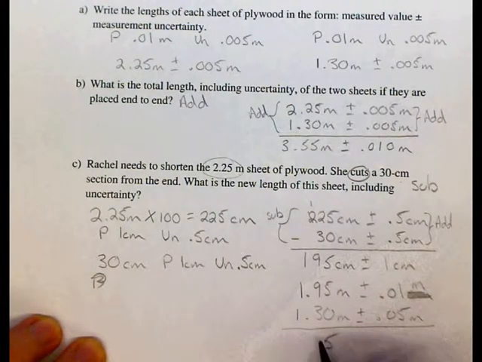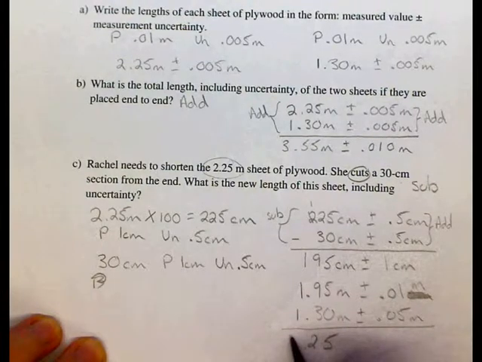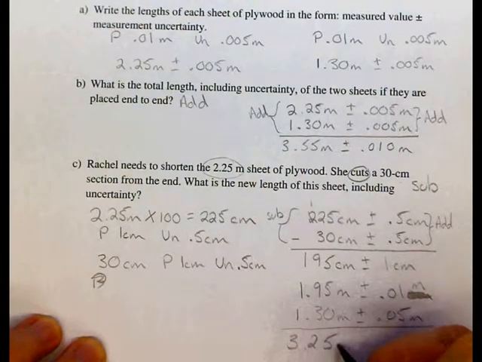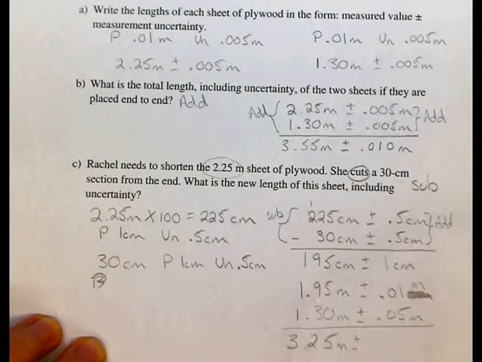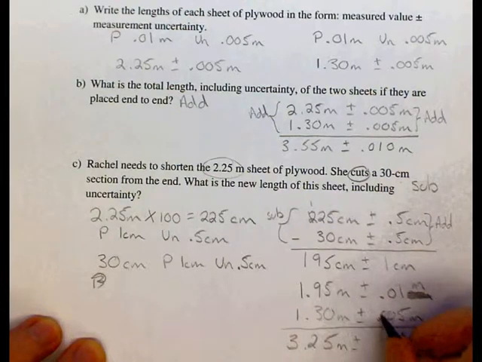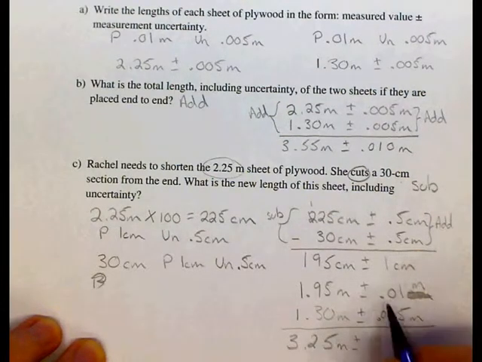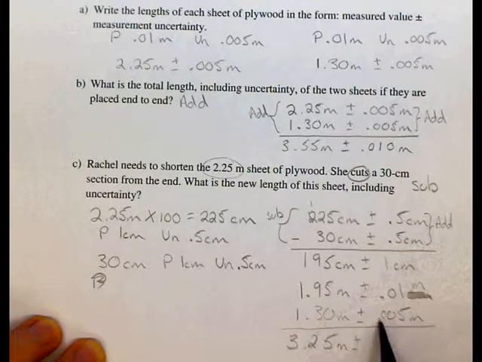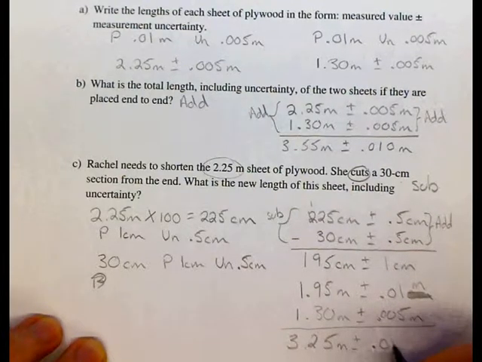That's a 5, that's a 2, carry the 1, gives me a 3. So 3.25 meters plus or minus. Now my uncertainties have changed. Because I cut off that piece, my uncertainty had doubled. So this is 0.01, added to 0.005, so I get 0.015 meters.